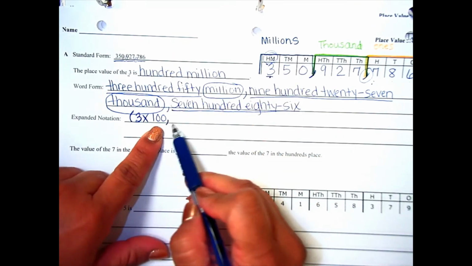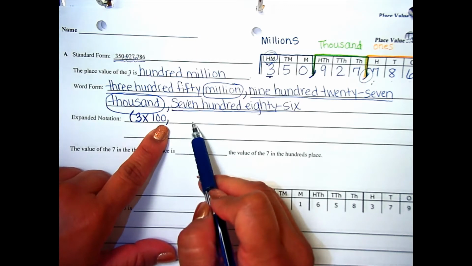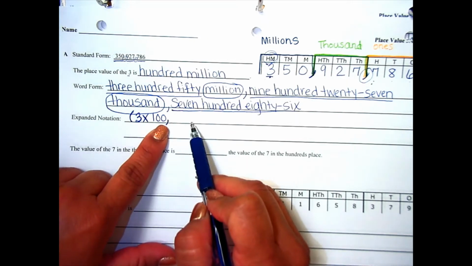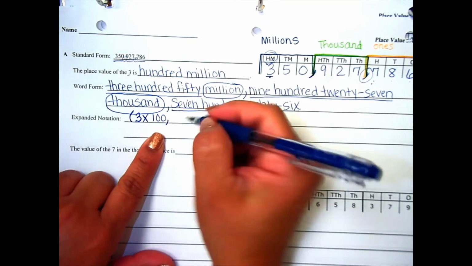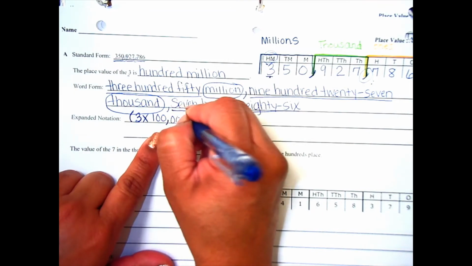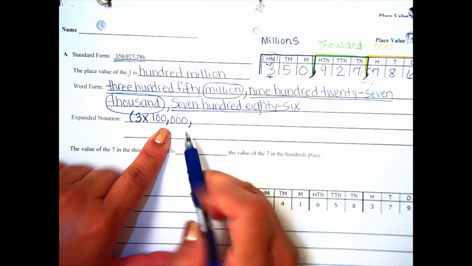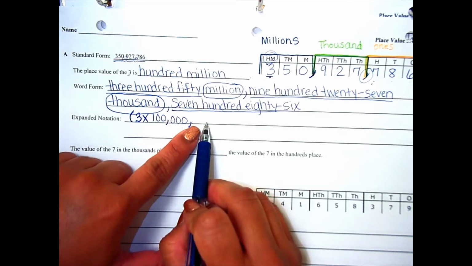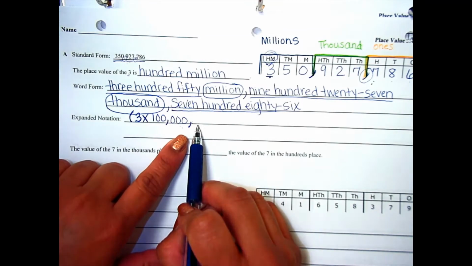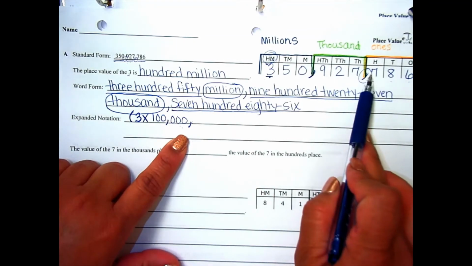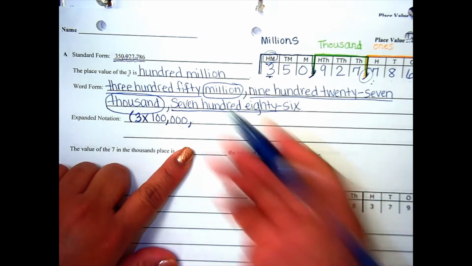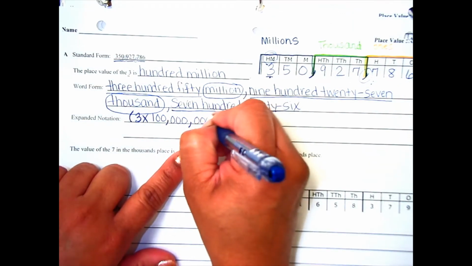So you know that after the million, you have the thousands period. And how many digits are in your thousands period? 3. So you're going to write your 3 zeros. What's after your thousands period? Yes, your ones period, right? Your ones period. And how many digits do I have in my ones period? 3. So that's going to be 3 zeros.